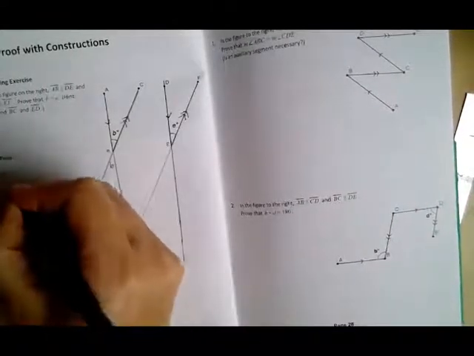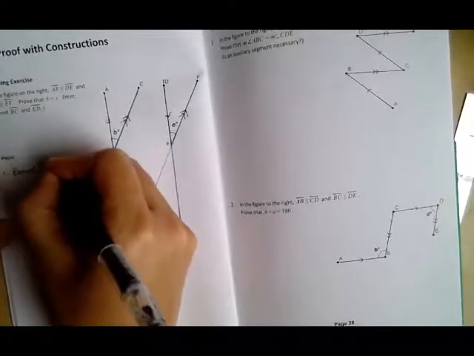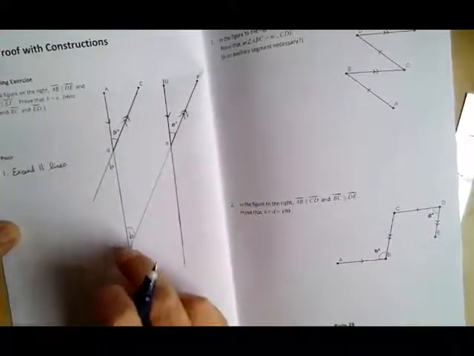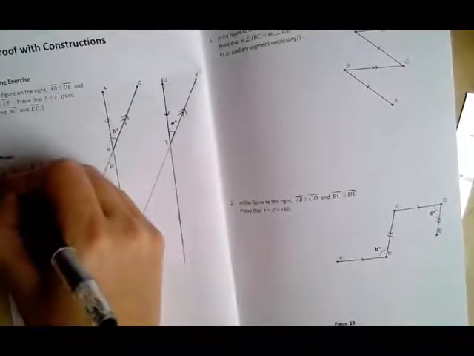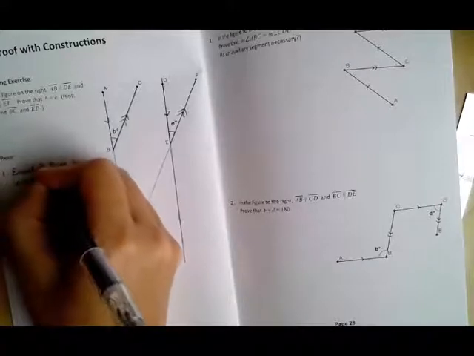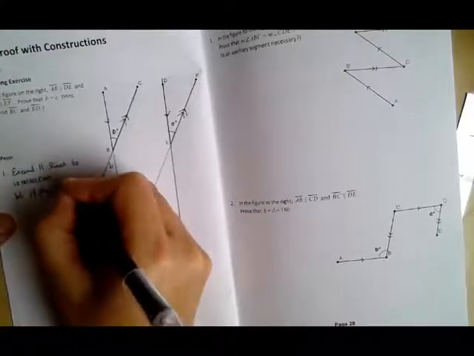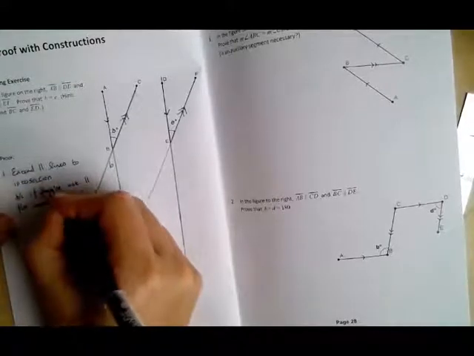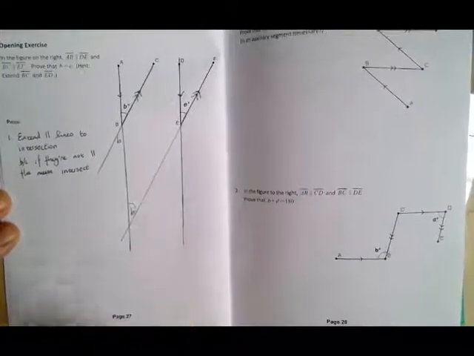So I'm going to say, first of all, I'm going to extend the parallel lines. That's my first statement. And I know they have to intersect somewhere. Parallel lines to intersection. Because if they're not parallel, then they must intersect. There are only two types of lines in the Euclidean world, parallel lines and intersecting lines. Okay.